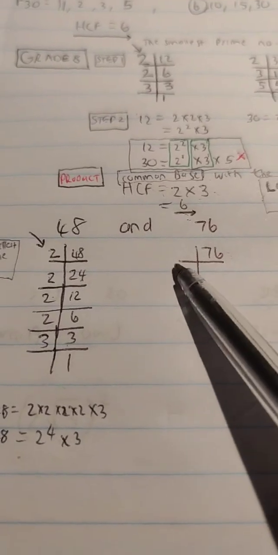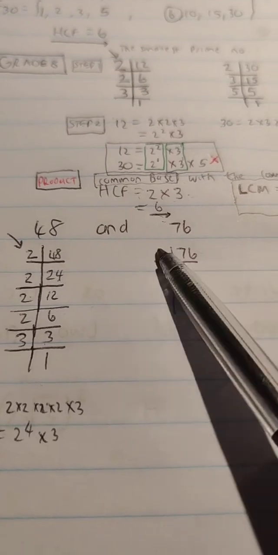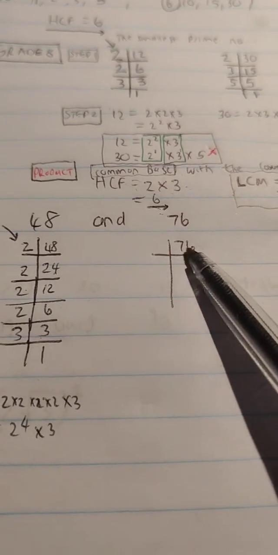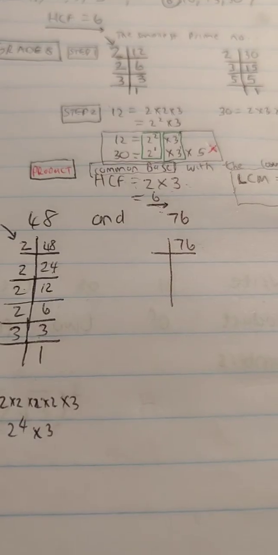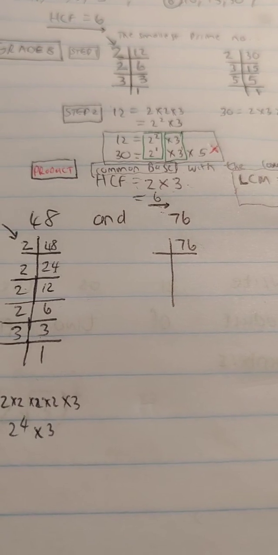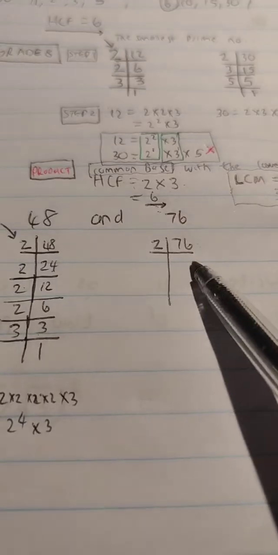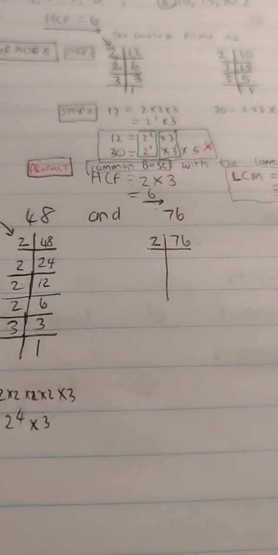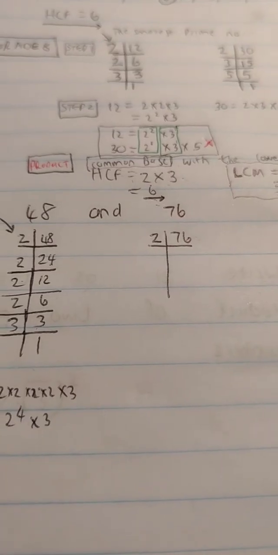Let's go to 76 and identify the prime numbers that go into 76. What is the smallest prime number that goes into 76? It's 2. How many times does 2 go into 76? So you take your calculator if you don't know what 76 divided by 2 is.